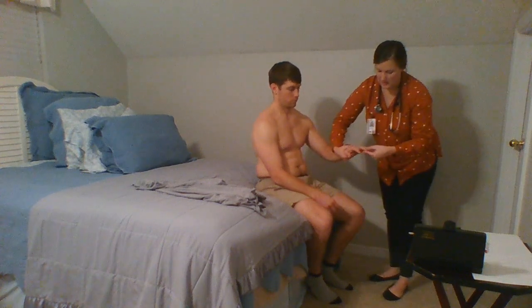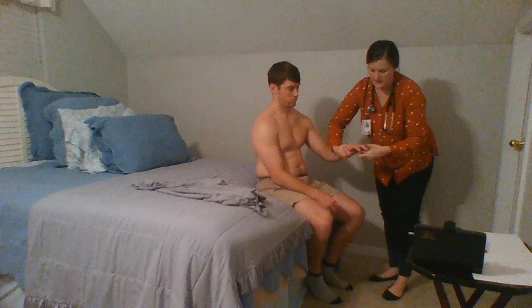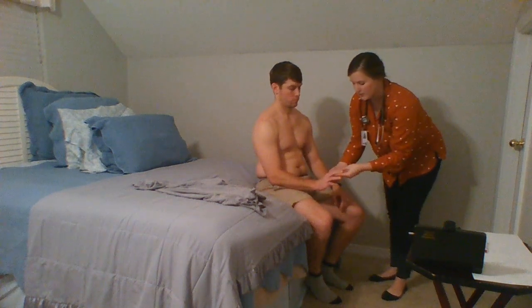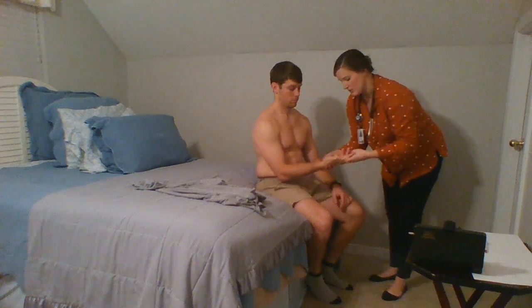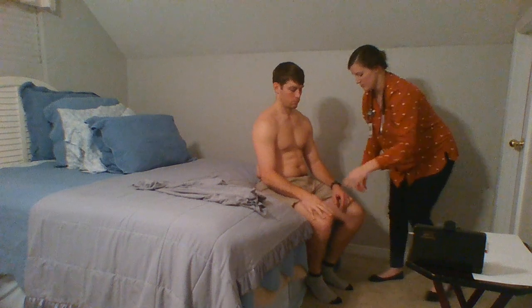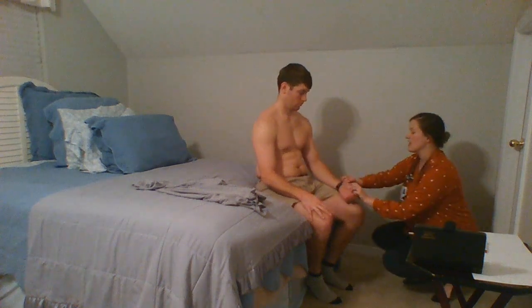Then I'm going to inspect the nails. It says capillary refill. Very good. I'm also going to look for any dryness, cracking of the skin. I'm going to move down and do the radial.